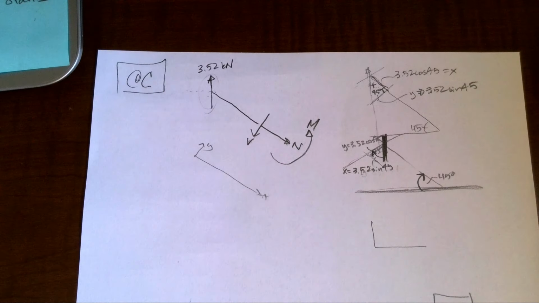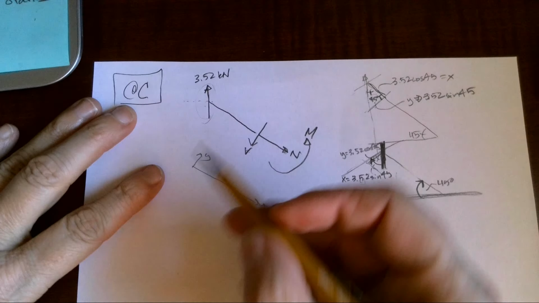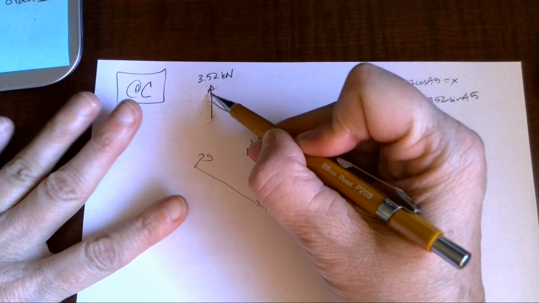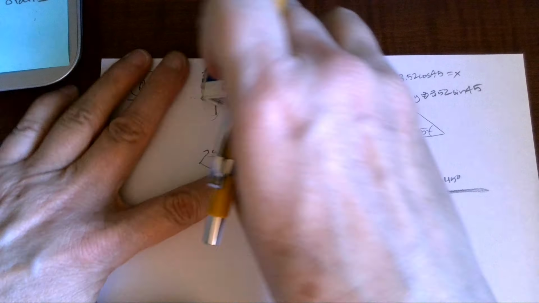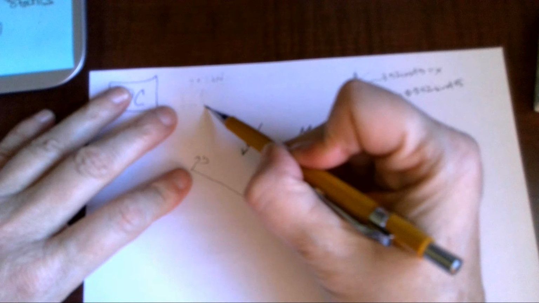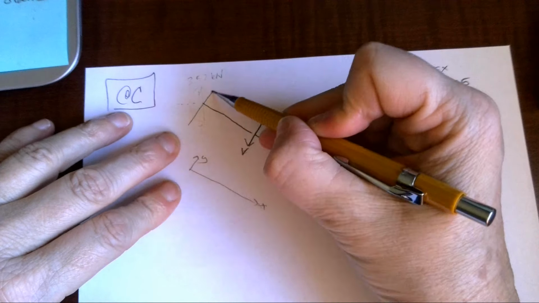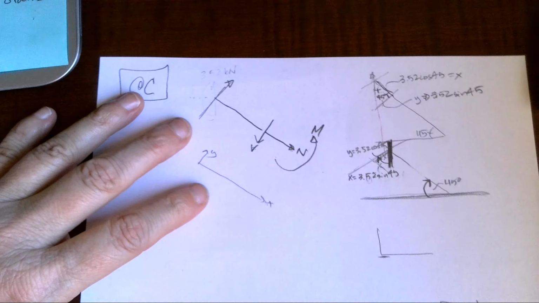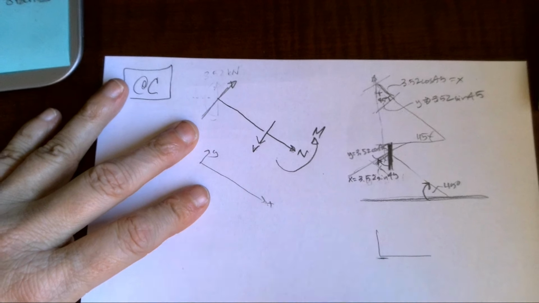So I am going to come back here and erase this, because you guys know I like to erase things. And I'm going to go ahead and break this up so that I can find the components in my new coordinate system, my new direction.